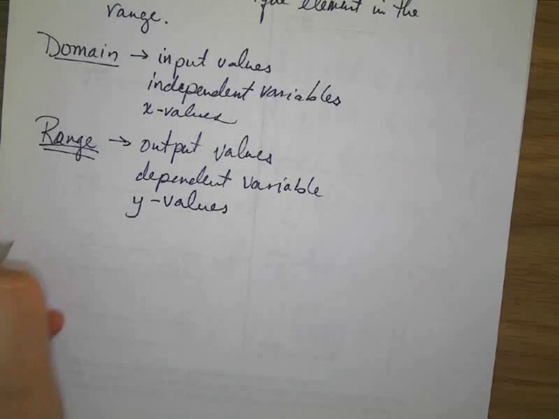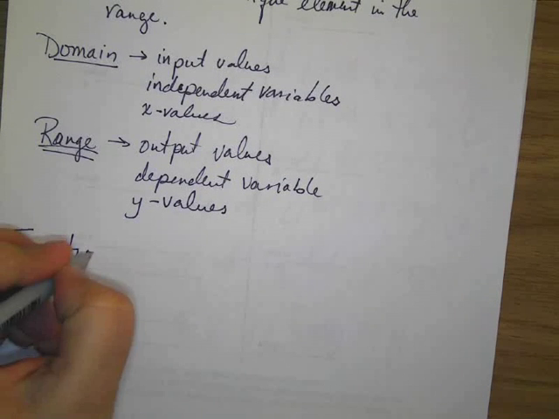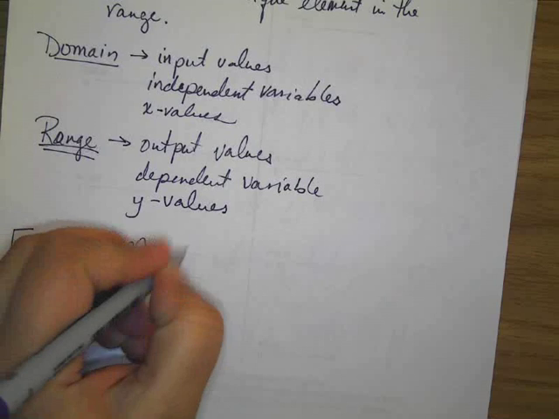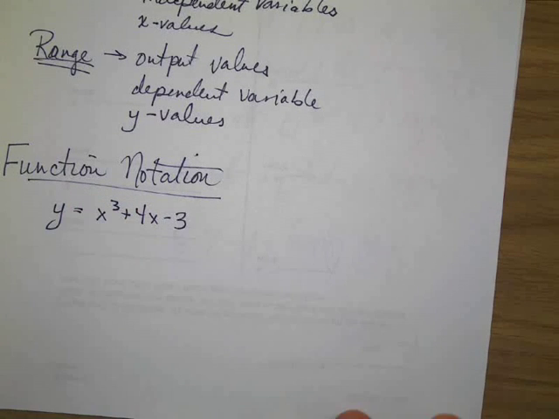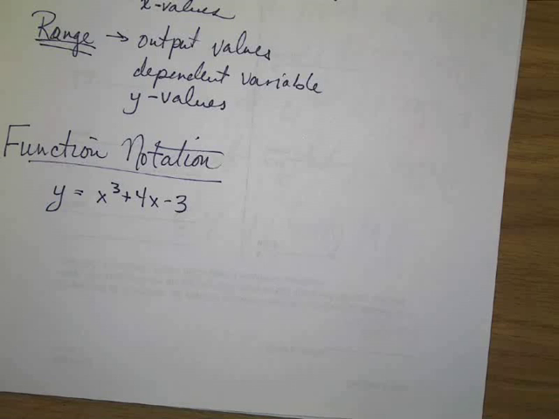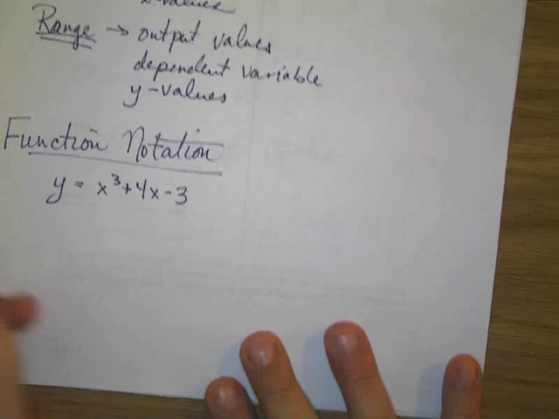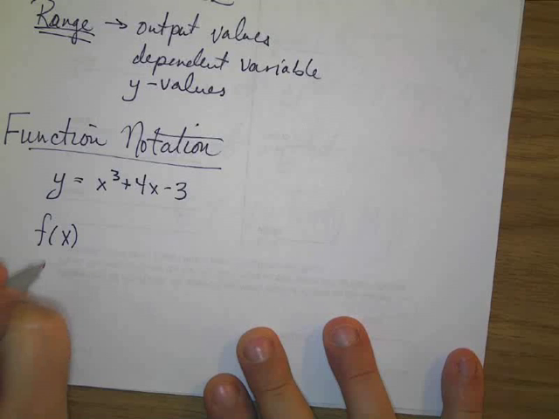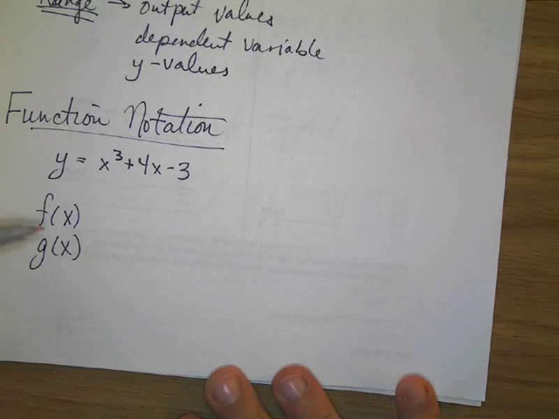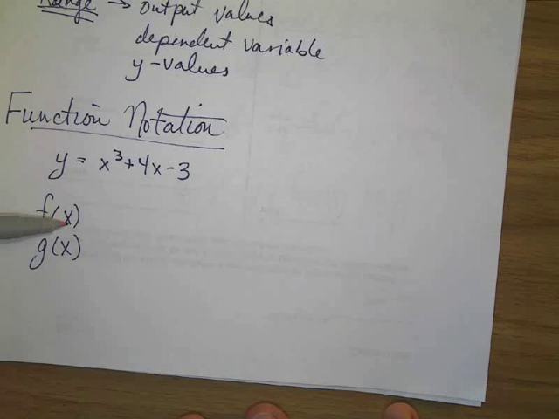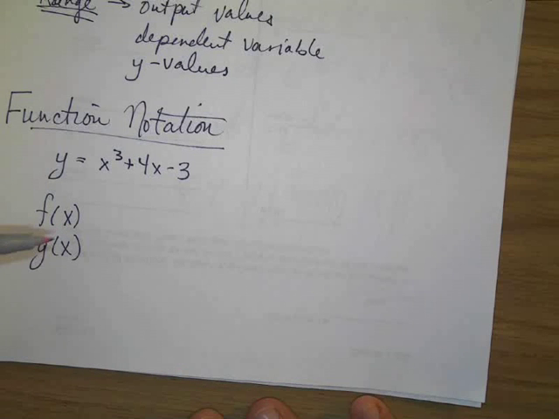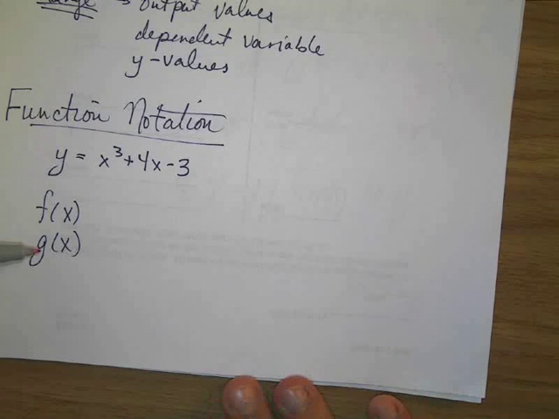The other thing we need to talk about right now is function notation. We're used to seeing something like y equals x cubed plus 4x minus 3. We're going to step up our notation here a little bit, and we're not going to use y as much. We're going to use things like f of x or g of x. And what that just means is f is a function of x. And it tells you a lot. It tells you the independent variable is x, and it already tells me I am a function. I don't have to think about is it a function or not, because it told me in the function notation it is a function.